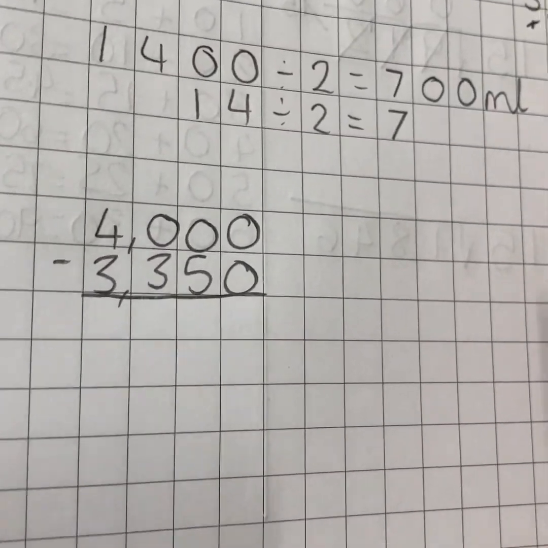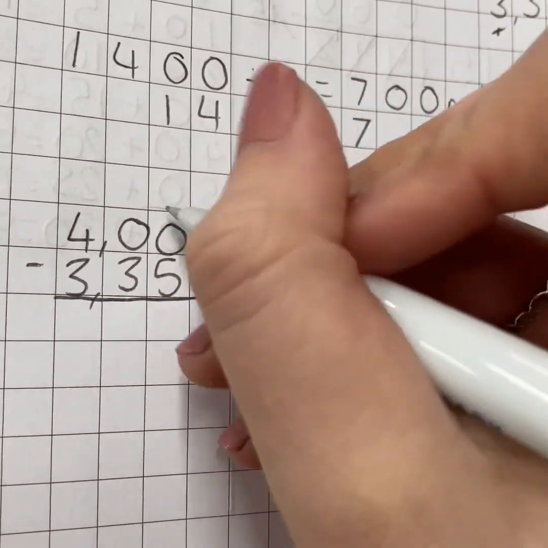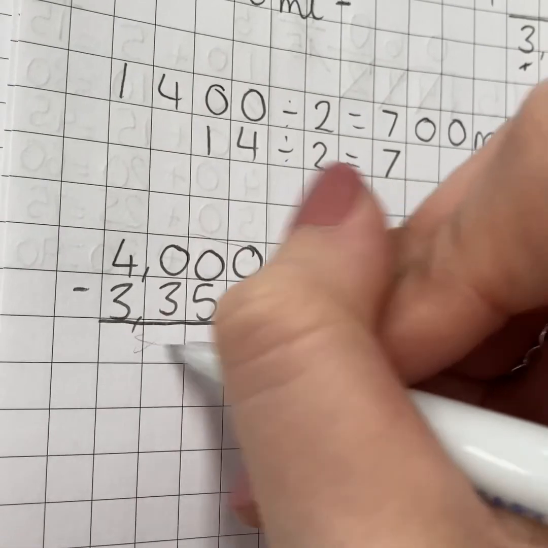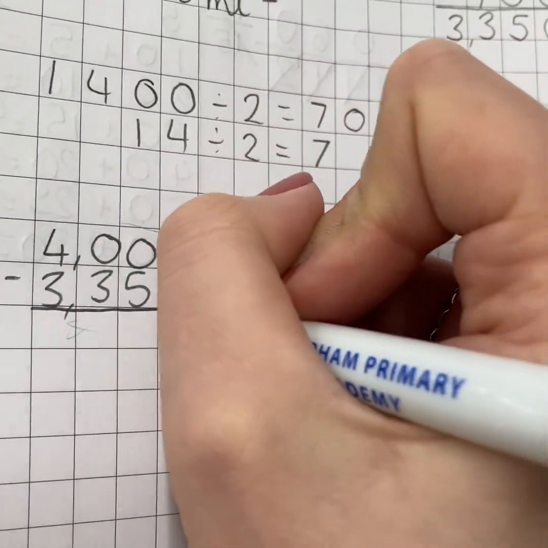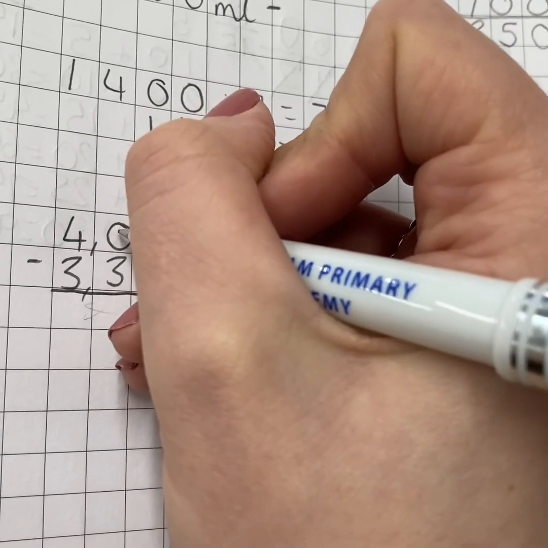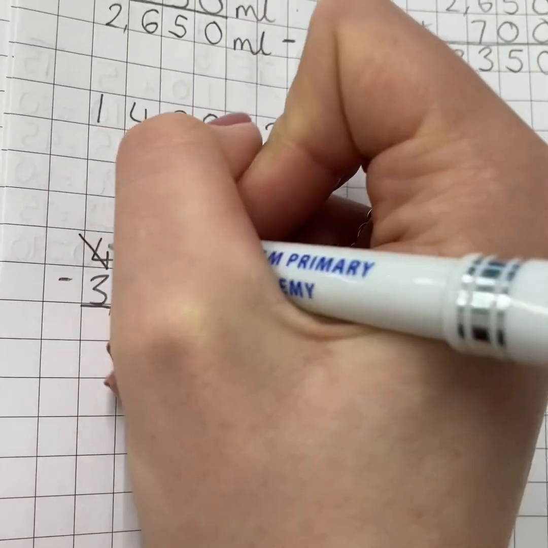And then I should have my answer, because this is the whole of the bucket and this is the total of the children's water. So now we need to find out the part that's left over. So 0 take away 0 is 0. 0 take away 5 I can't do, so I go next door to rename. Nothing there, so I go next door to rename again.